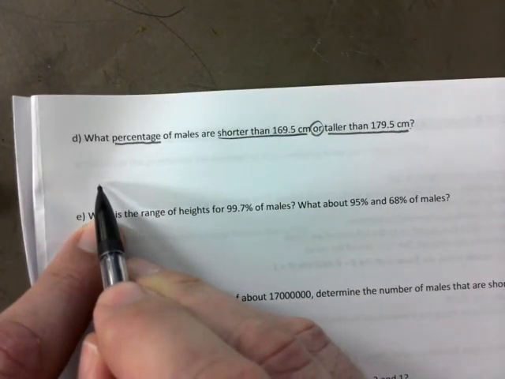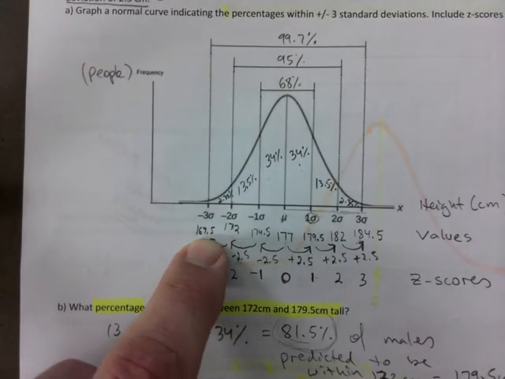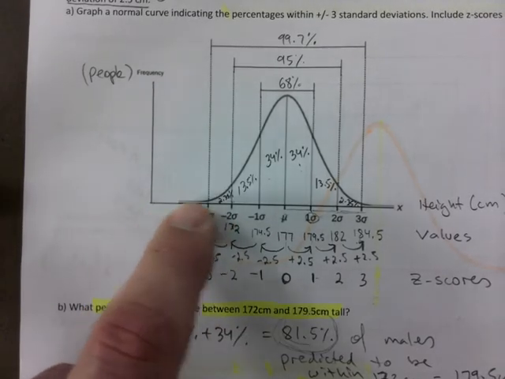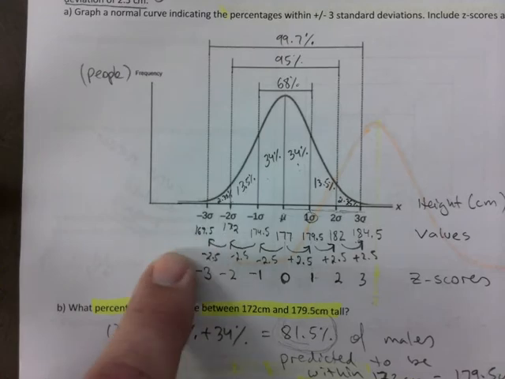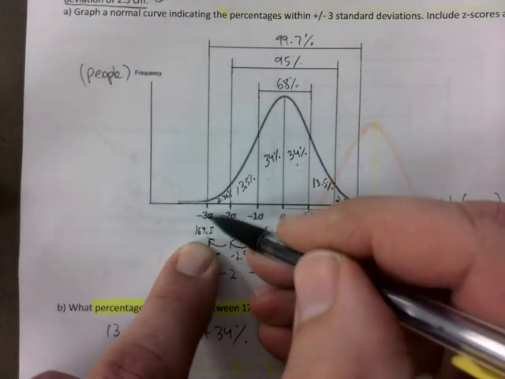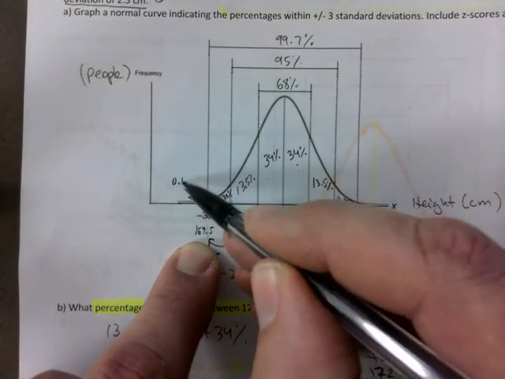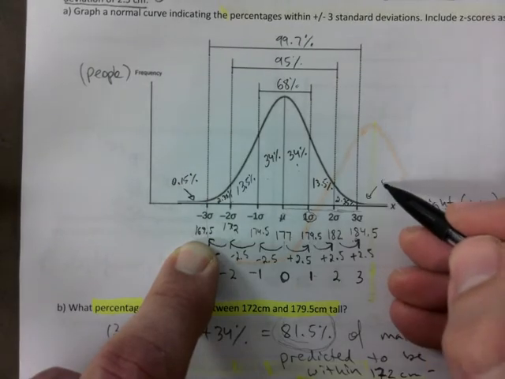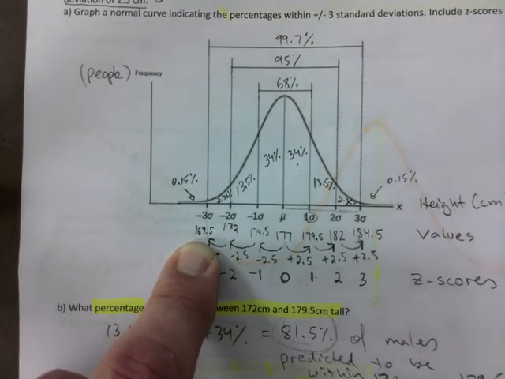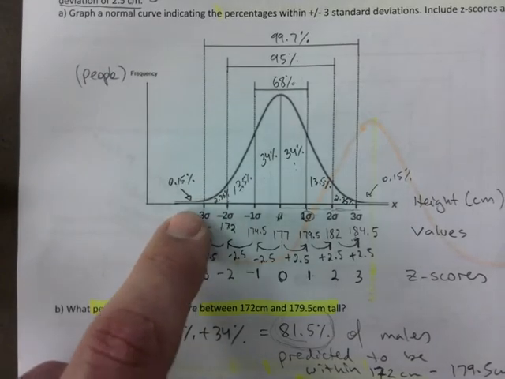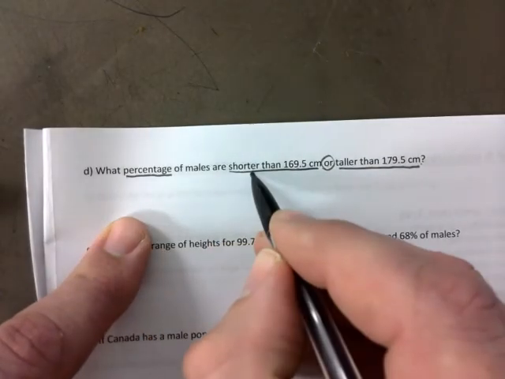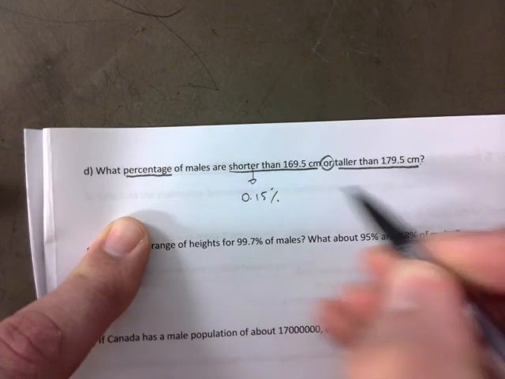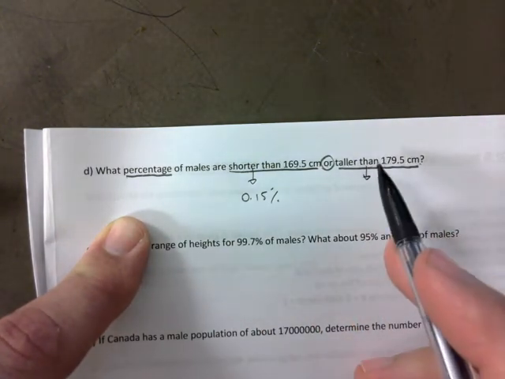I'm going to go to my graph. 169.5, people that are shorter would be in here. So that's 0.15, right? Because if this is the height we're referring to, let's just put that in there. Why not? I think you're going to need that for now. 0.15, let's do that on the other side as well, 0.15%. So 0.15% is going to be shorter, right? So let's write that down. Shorter would be 0.15%.